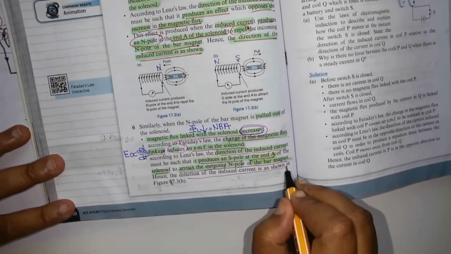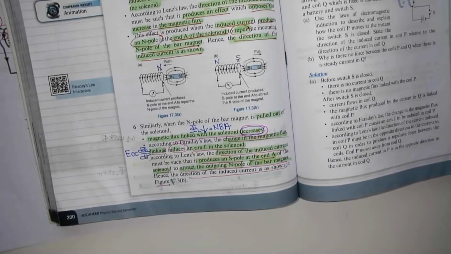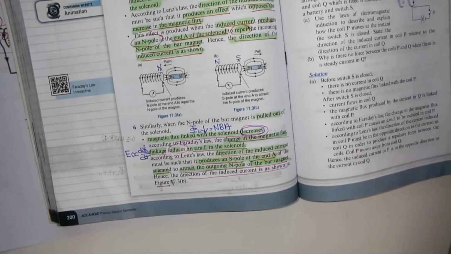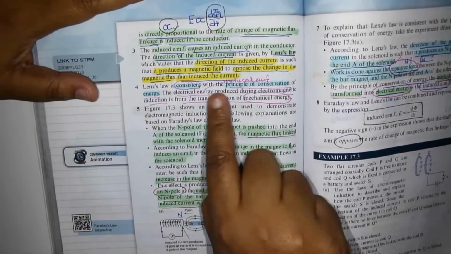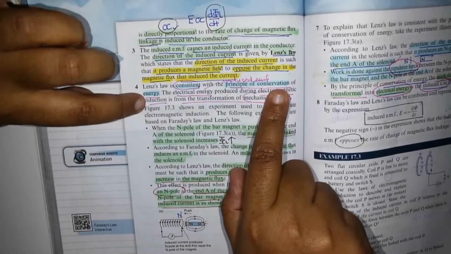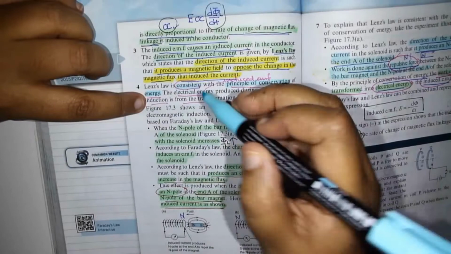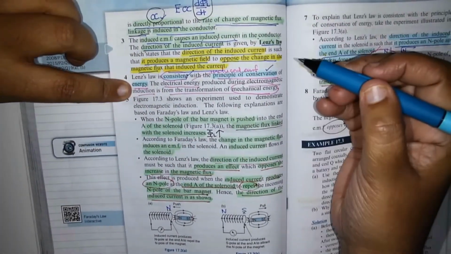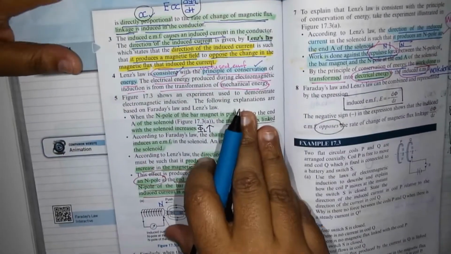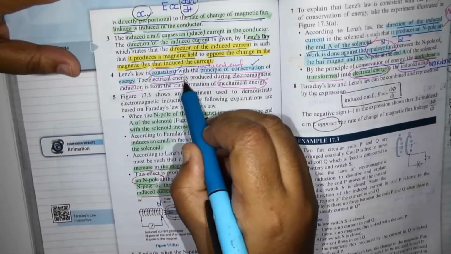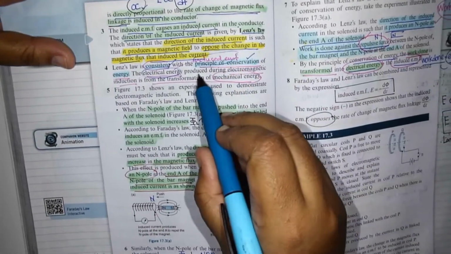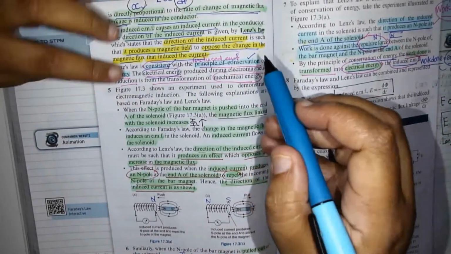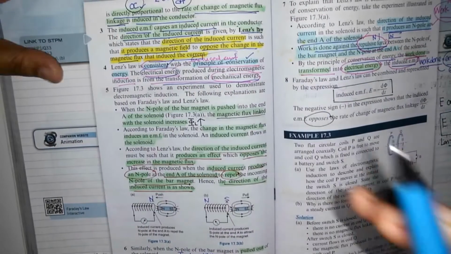So the direction of the induced current is as shown in figure 17.3. Okay, that is about Lenz's law. Lenz's law is consistent with the principle of conservation of energy. What does that say? The electrical energy, which is the induced EMF, produced during electromagnetic induction is from the transformation of mechanical energy.